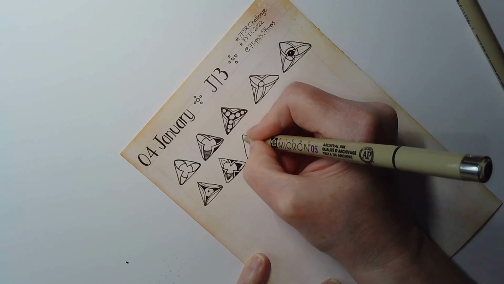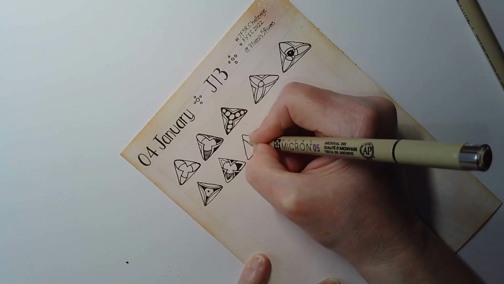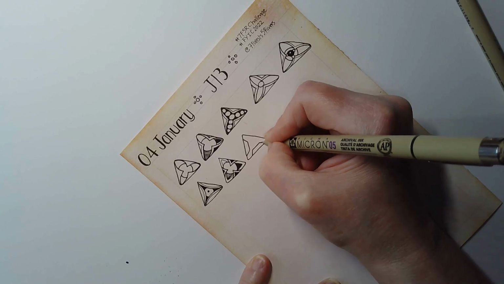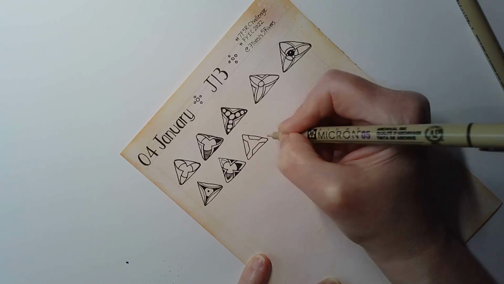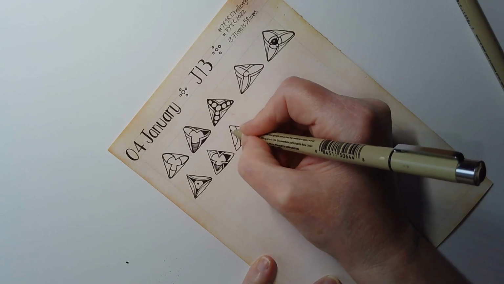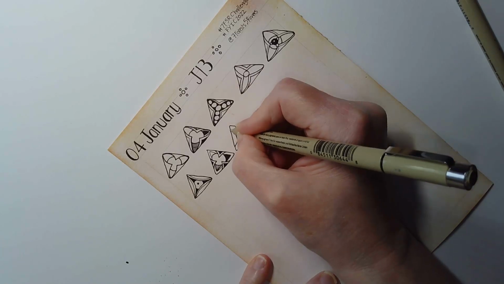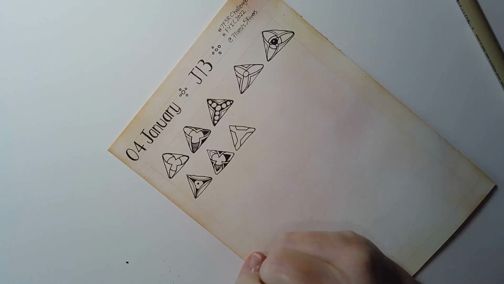Now, instead of doing V shapes, how about if we do parallelograms? So these lines are parallel to the sides of that original triangle, and these are roughly equidistant from the points on each side, and just join them up.